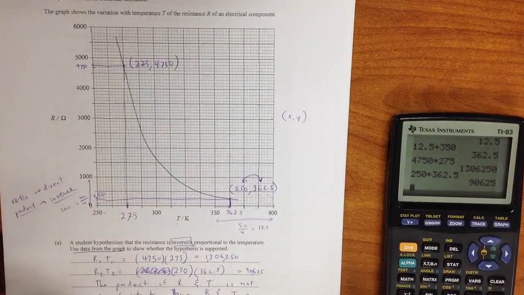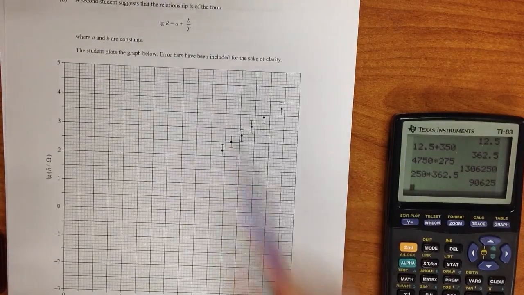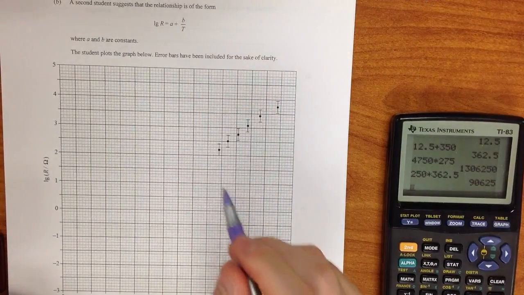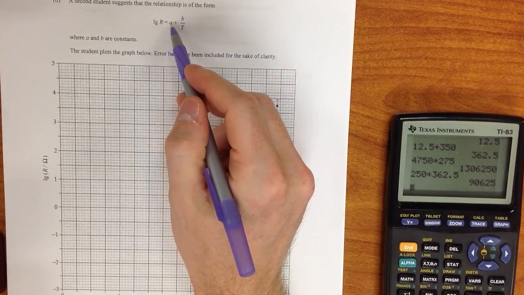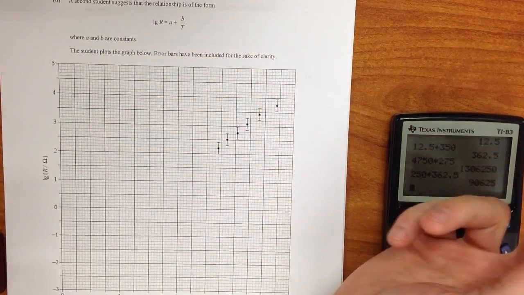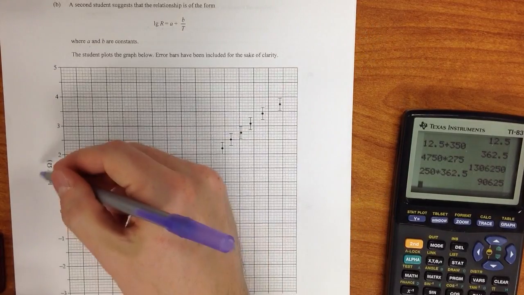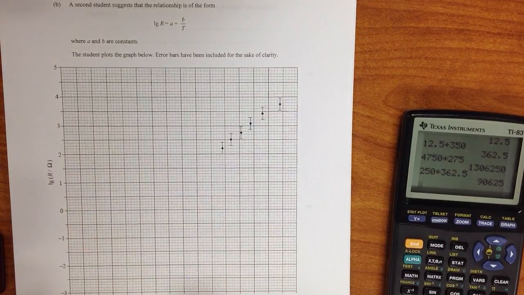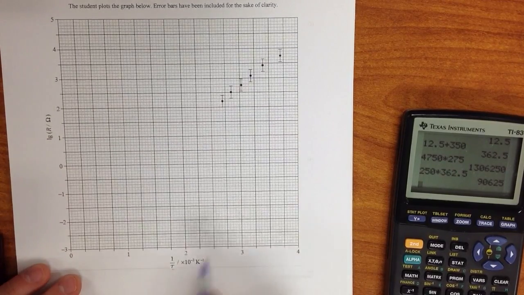Okay. What could be the relationship? Well, a second student comes along and suggests that this is the relationship. What a mess this is. Log of R is equal to A plus B over T, where A and B are constants. And then the student makes a graph, a very clever graph. Log of R against 1 over T. Can you see that there? Log of R against 1 over T.